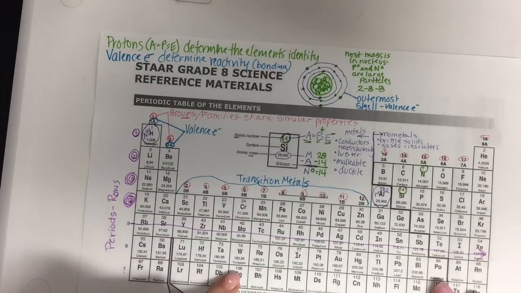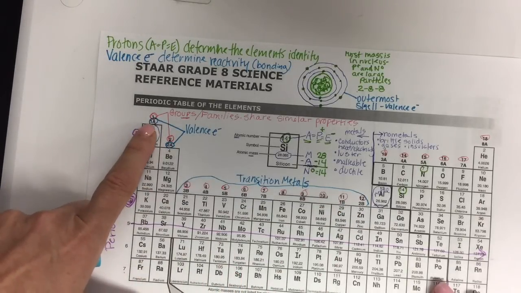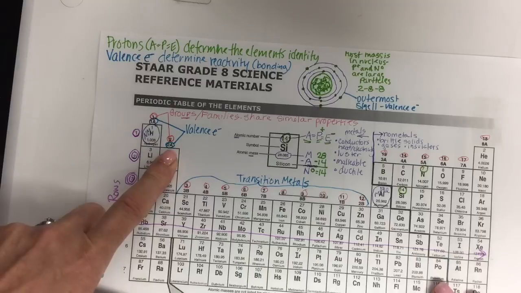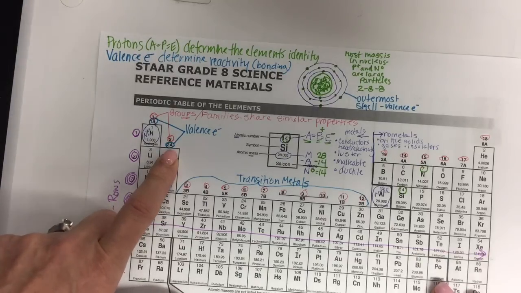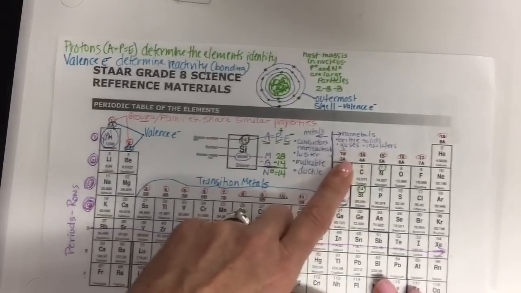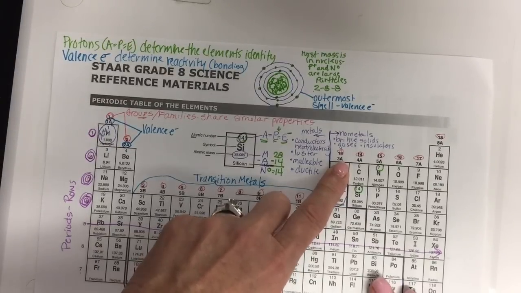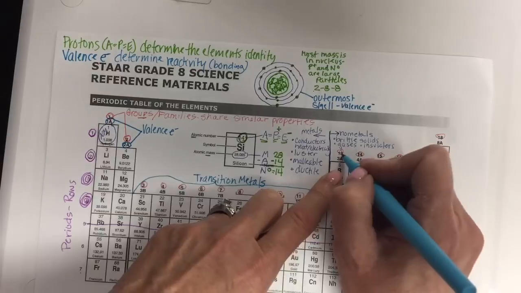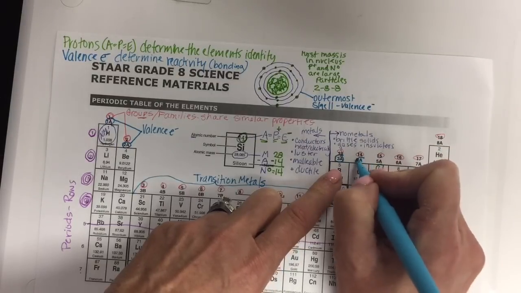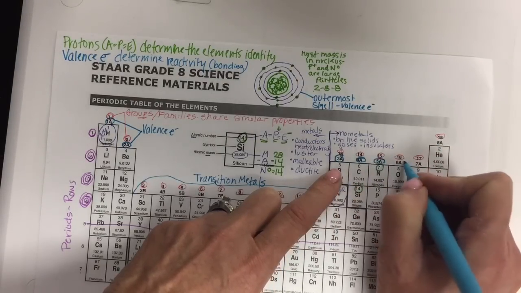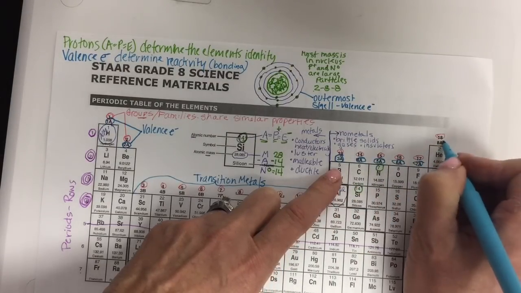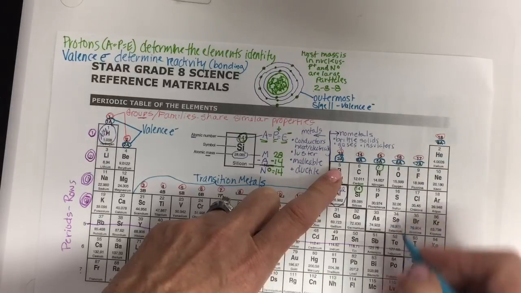Just know these are transition metals. But we're going to do 1 valence electron, 2 valence electrons, skip a few, and go all the way to 3, or family or group 13. It has 3 valence electrons, 14 has 4, 15 has 5, 16 has 6, 17 has 7, 18 has 8.